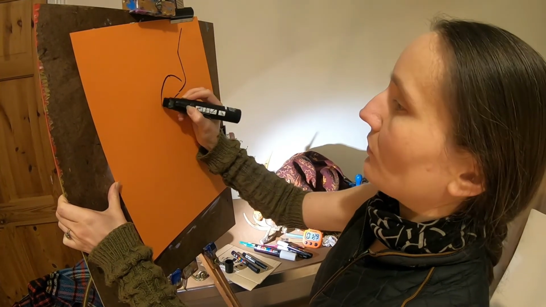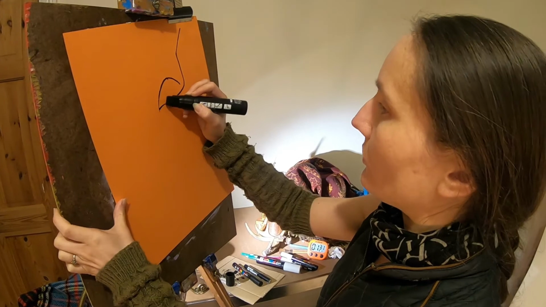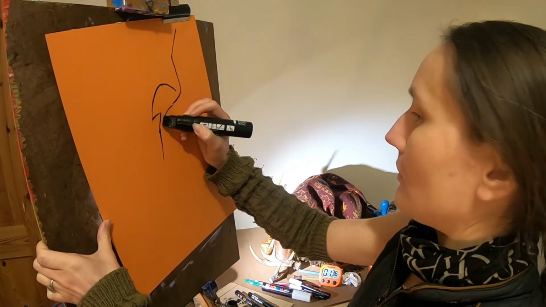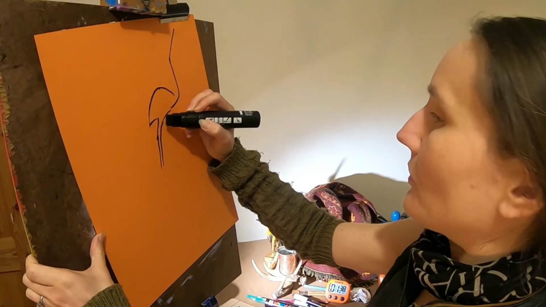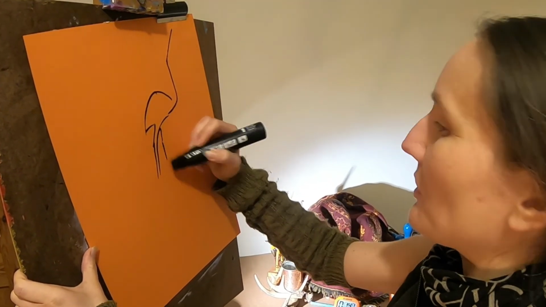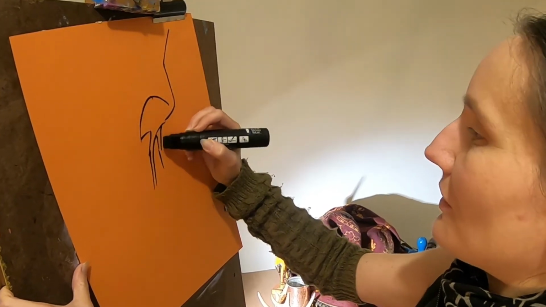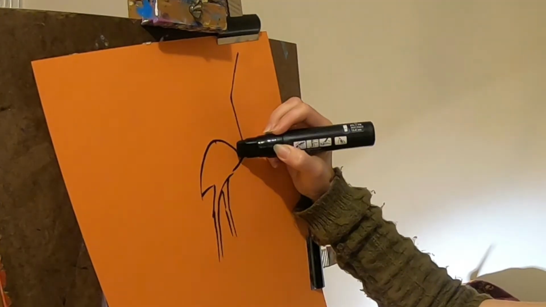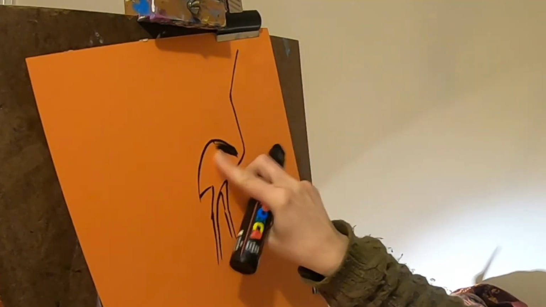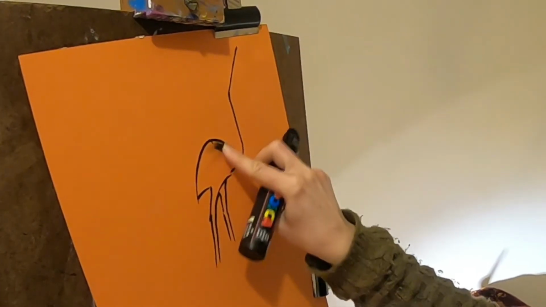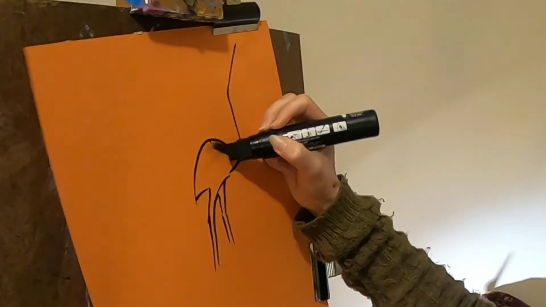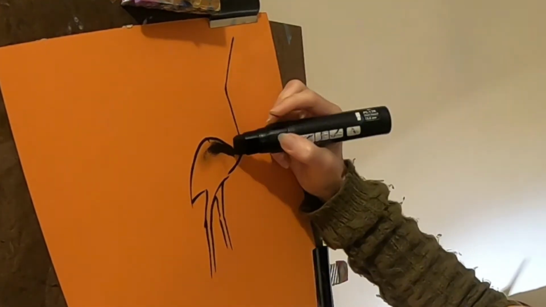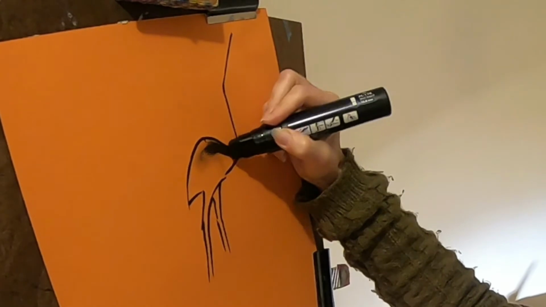It obviously takes some confidence working straight on with an indelible marker pen like this, but hopefully by this stage you should have loosened up enough to be able to launch straight in without worrying too much. Now with Poscas you can smudge them quite nicely, very much like you can with actual acrylic paints.